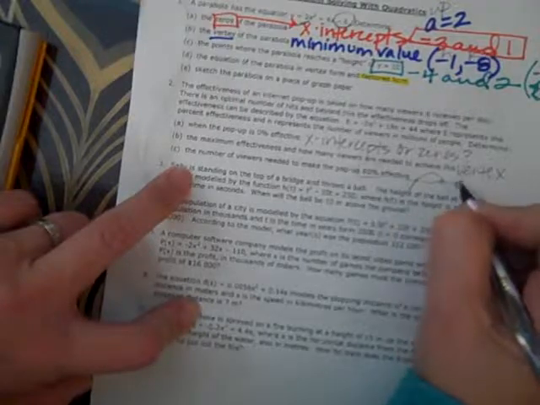You had 80% effectiveness. In number 3, looking for places when the height reaches 10. That reminds me of number 1. And using those ideas to solve the rest of the problems. Draw pictures if you need to. But persist in solving these problems.